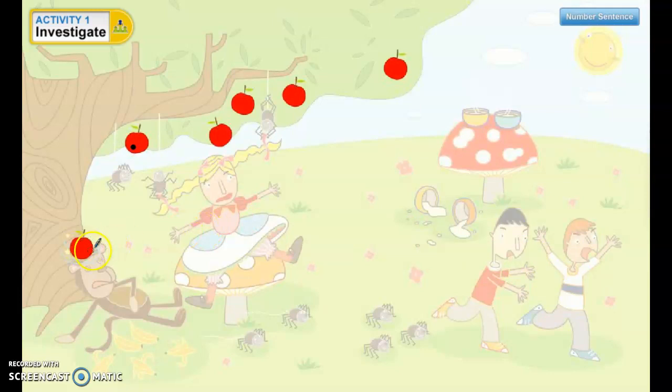Okay, so remember, you start with how many there are all together. So I see 1, 2, 3, 4, 5, 6. So I'm starting with 6 apples. And it looks like most of these apples are in the tree except for this one down here that fell on the monkey's head. All right, so the rest are still up there. I'm only taking away 1.